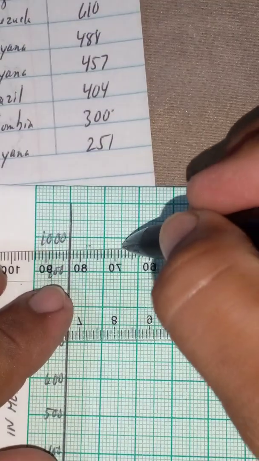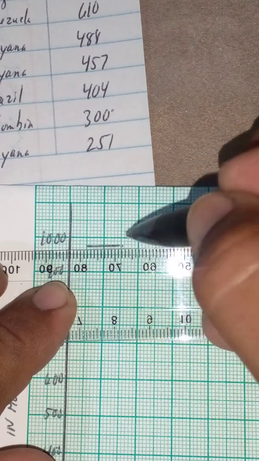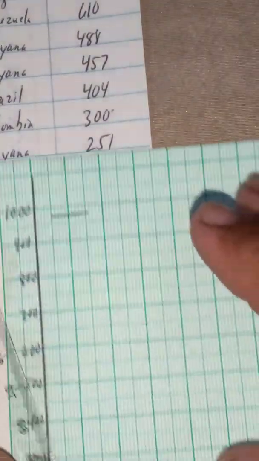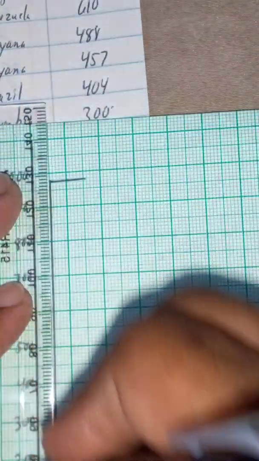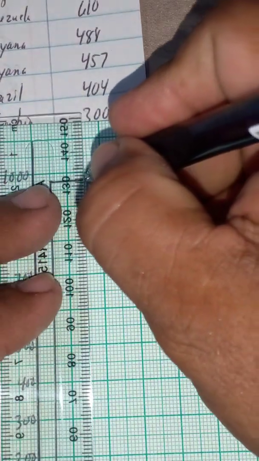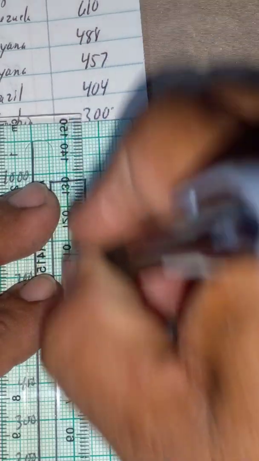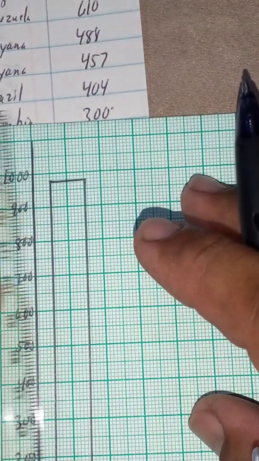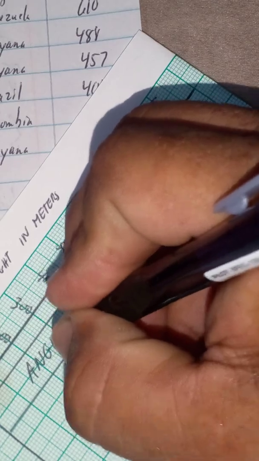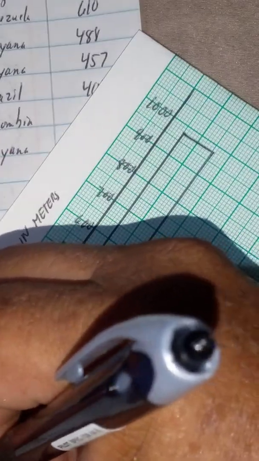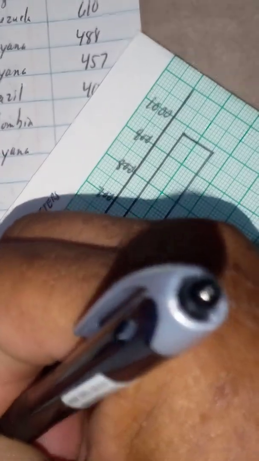Again, this is just roughly. That part is expected, unless we were using Excel, then we would get a perfect graph. But for us, we're just going to be representing this roughly this way. And notice what I'm doing. I'm going to label here now Angel, because that is the name of the waterfall. Angel, and this is in Venezuela. And so I go to the second one, 610.